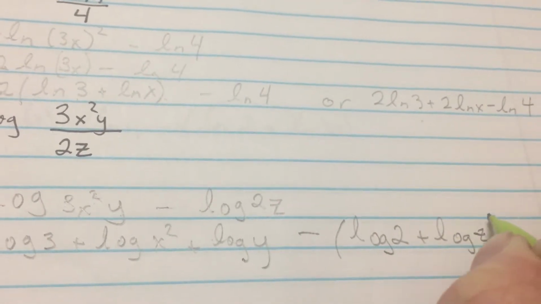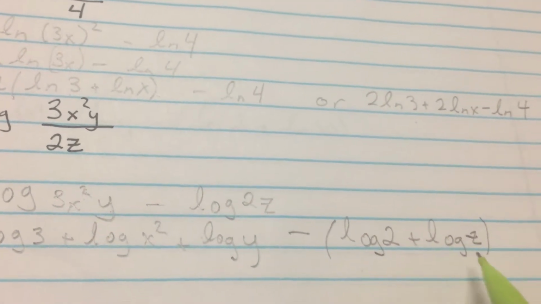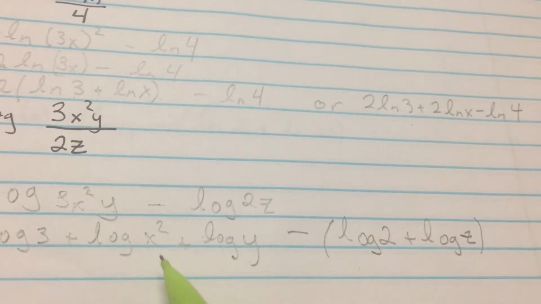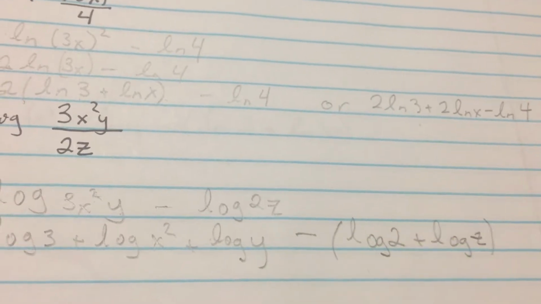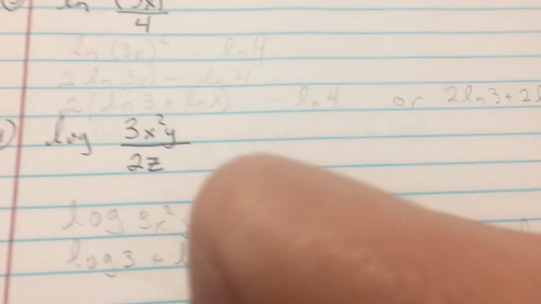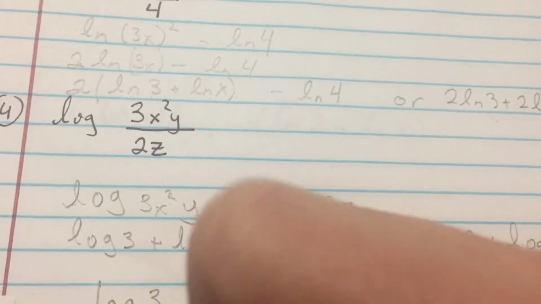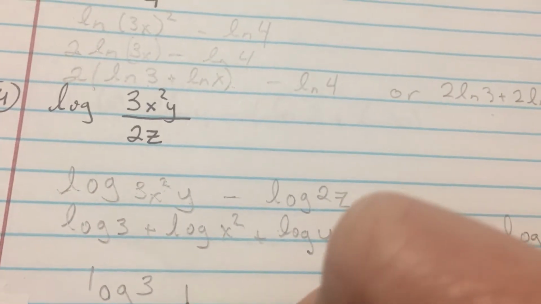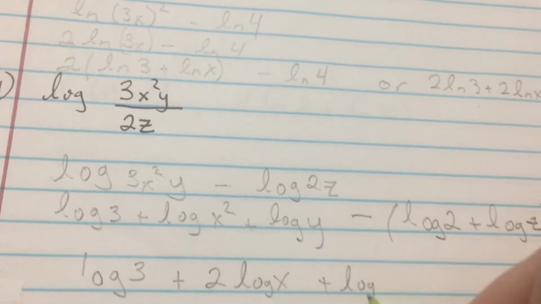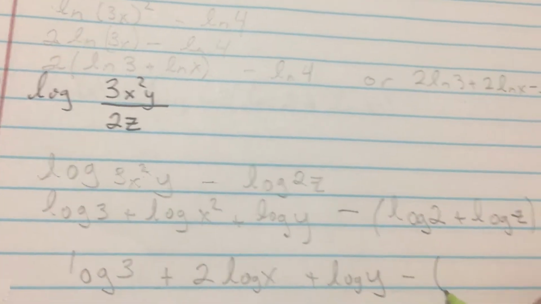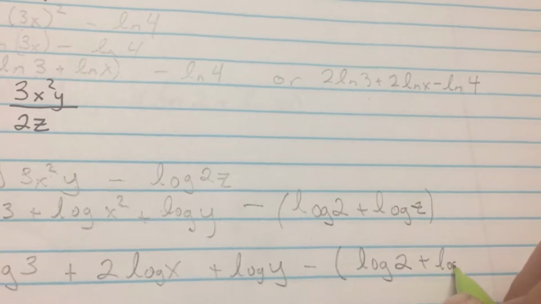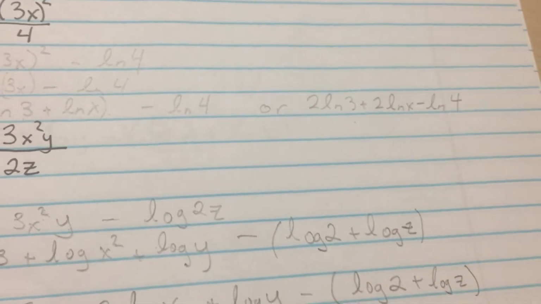So we will get log of 2 plus log of z, and in parentheses. So that means all of my numerator will be divided by all of my denominator. Last thing, remove that 2 from that exponent. So our final answer should say this: log of 3 plus 2 log of x plus log of y minus parentheses log of 2 plus log of z.